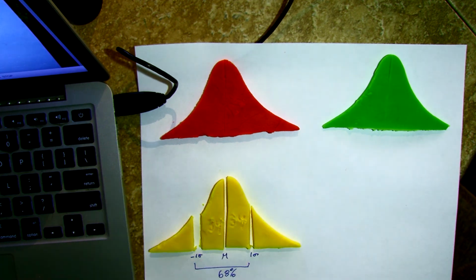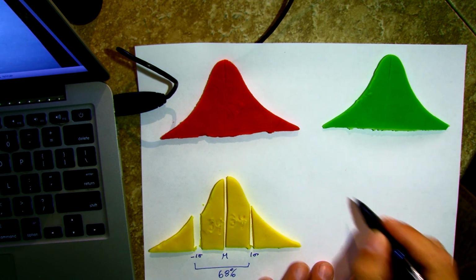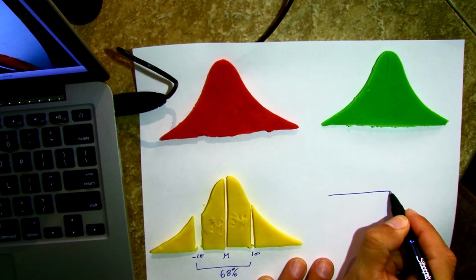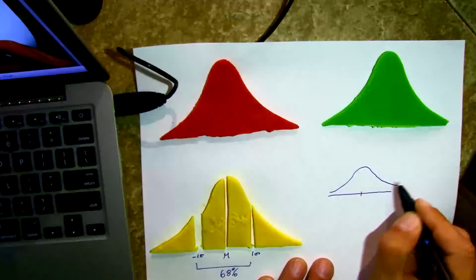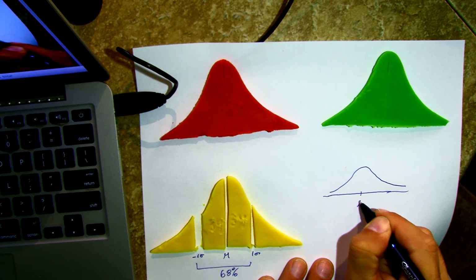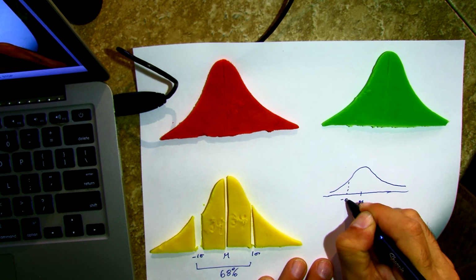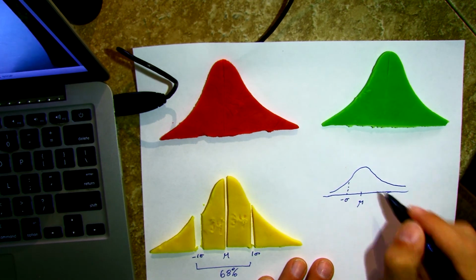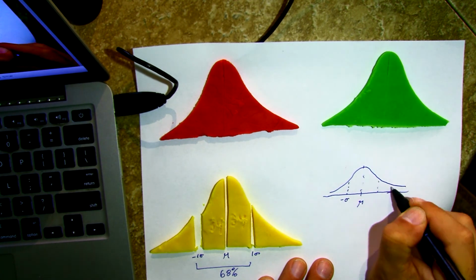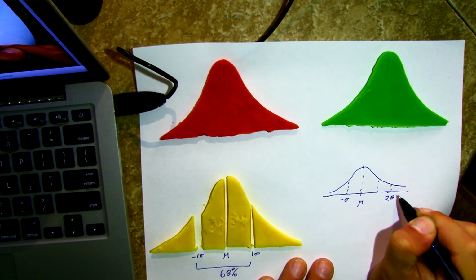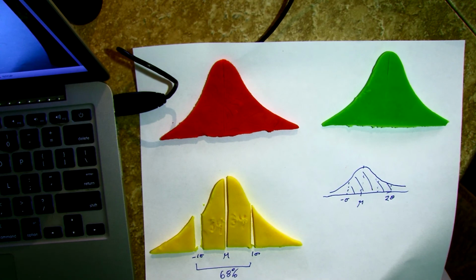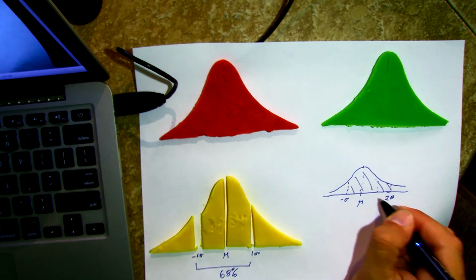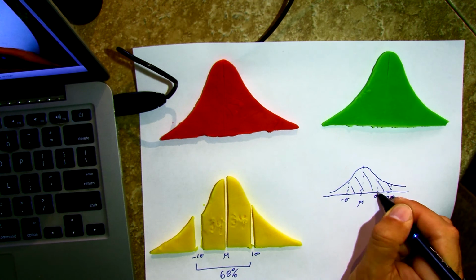Okay, so that's 34 and that's 34. The reason I wanted to do this is, say we need to find the percentage that is between negative one standard deviation and positive two standard deviations. So we want to find all this. Now I can't just look and see, well, it's going to be 68%. 68% would be between negative 1 and positive 1 standard deviations.